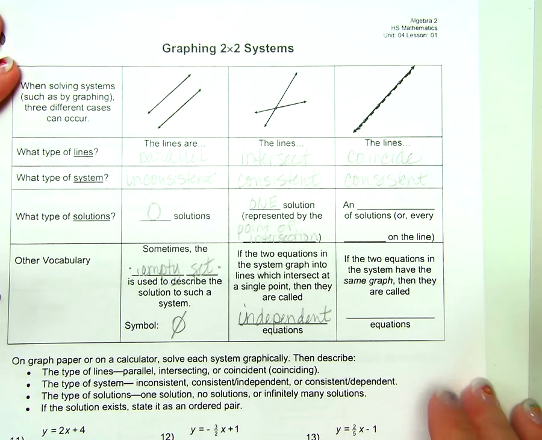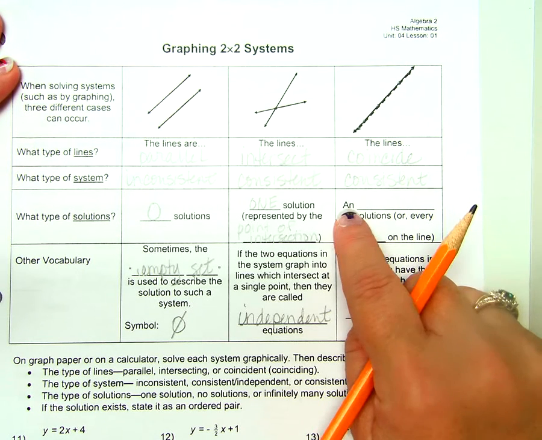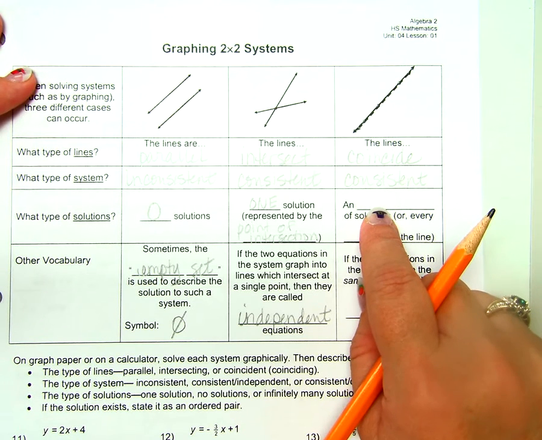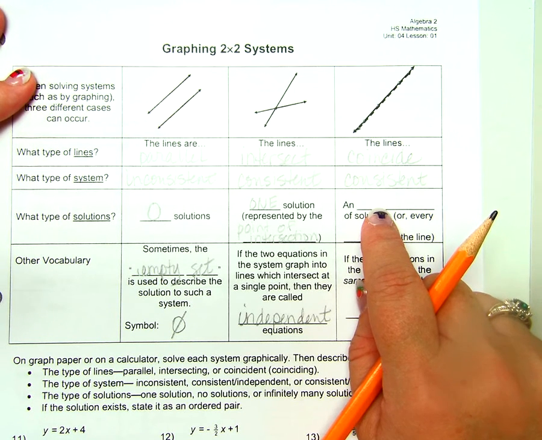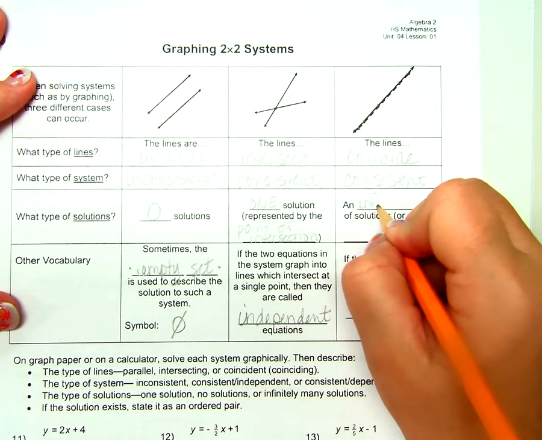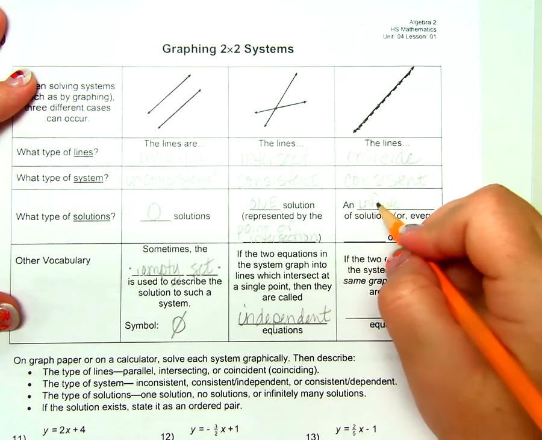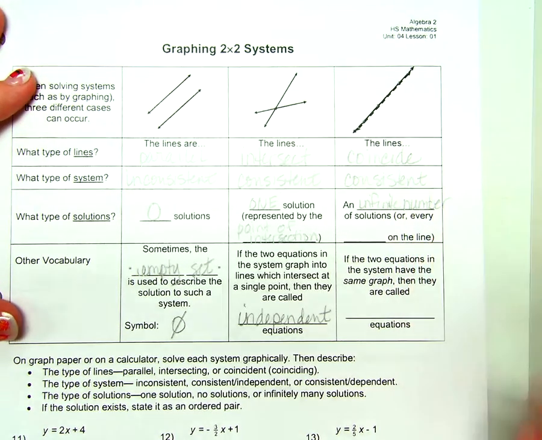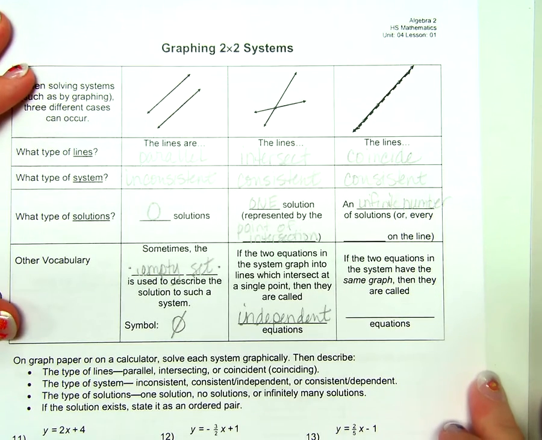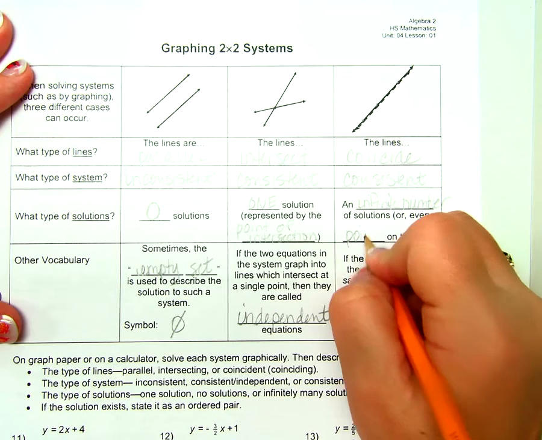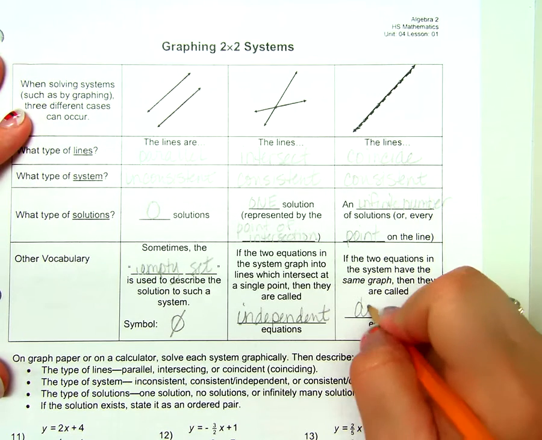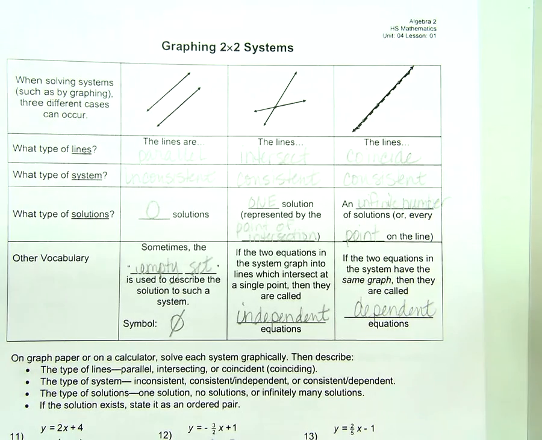And blank of solutions. Okay, first of all, you know if it says and, this word is going to start with a vowel, right? It doesn't necessarily have to be an A, but it's a vowel. Infinite. An infinite number of solutions. Or, every point on the line. If the two equations in the system have the same graph, then they are called dependent equations. Okay?